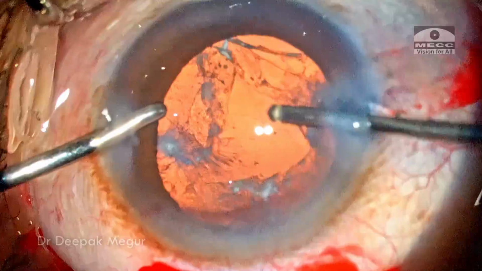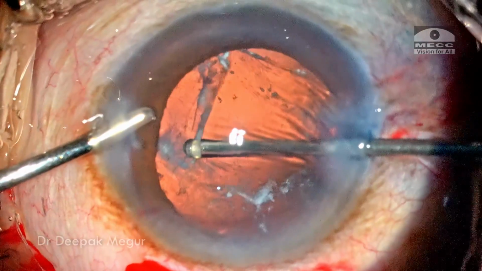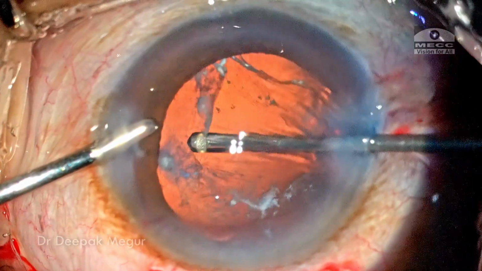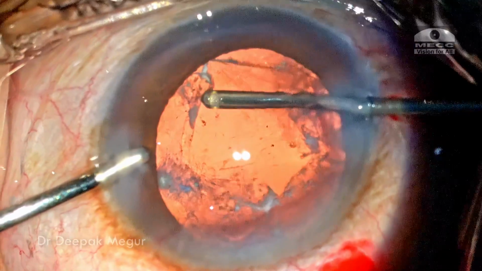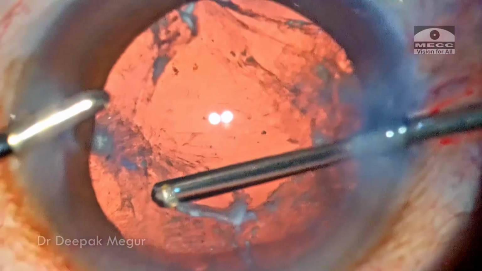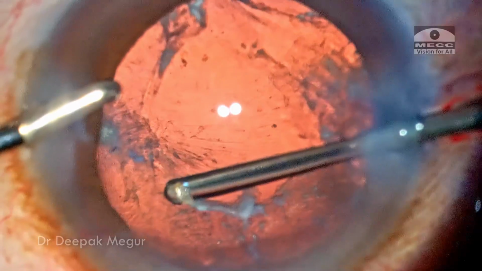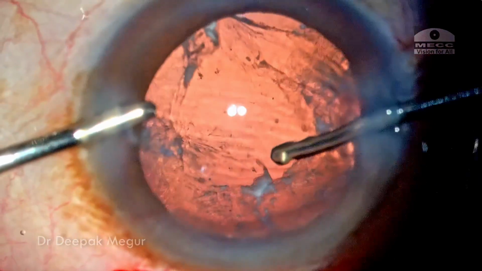Now is the time to enlarge the anterior capsular opening, and I'm going to use the vitrector itself to nibble at the anterior capsule and enlarge it. So I'm going to use the IA cut mode, that's irrigation, aspiration and cut mode, just to engage this anterior capsular flap and then keep nibbling at it so that eventually I have a decent sized opening.